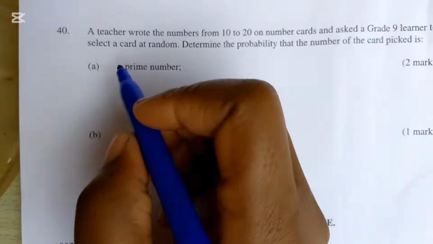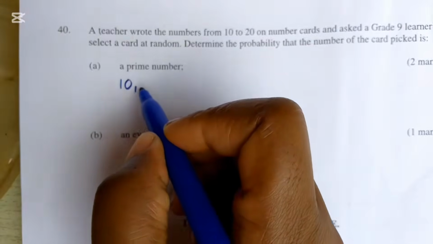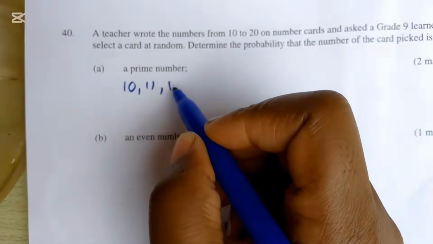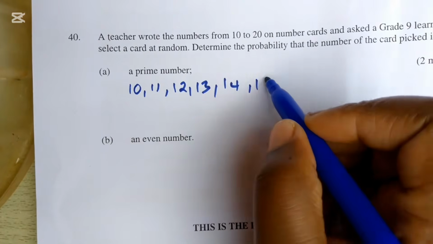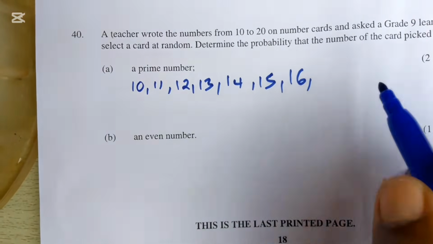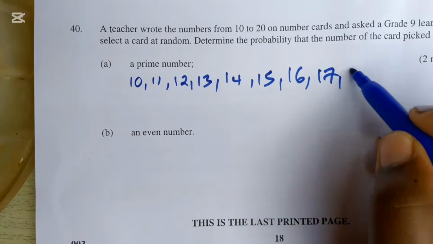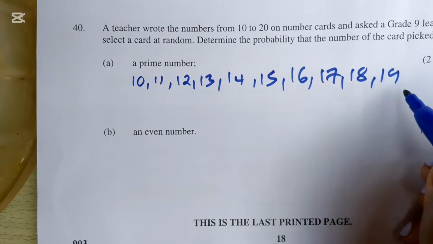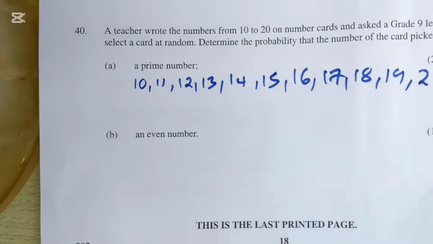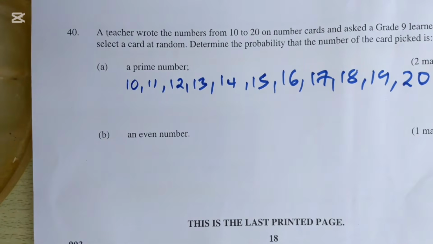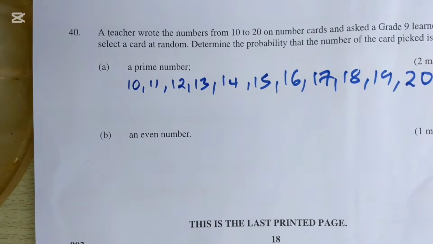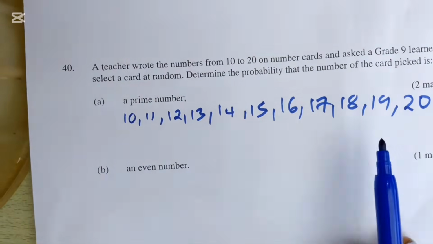We have 10, 11, up to 20: 17, 18, 19, then 20. So from these numbers, we're going to count the total number of numbers. How many are they?